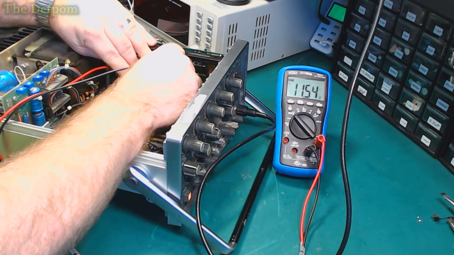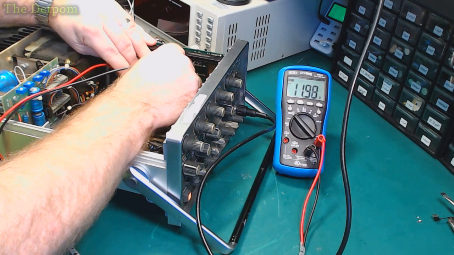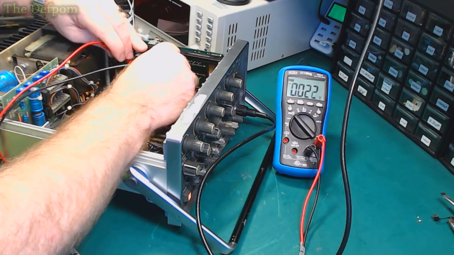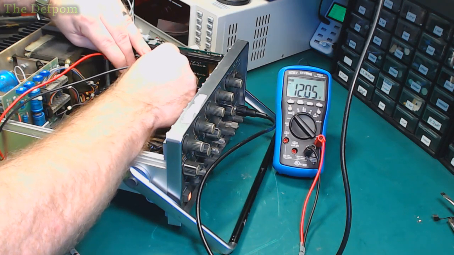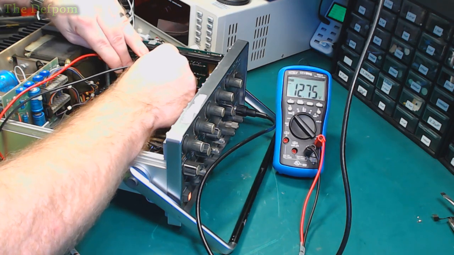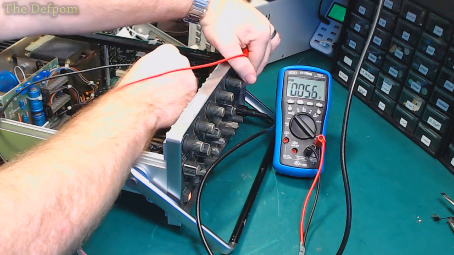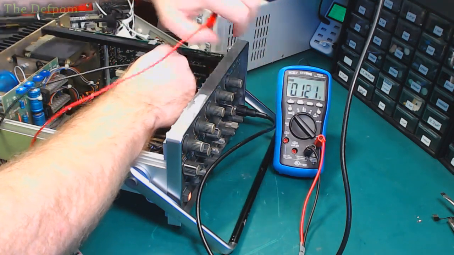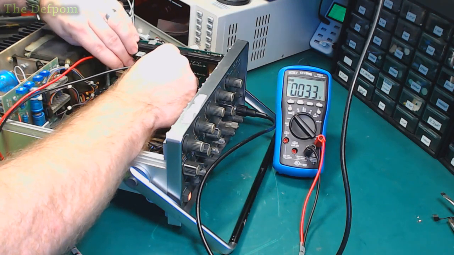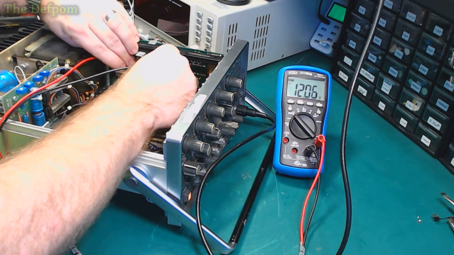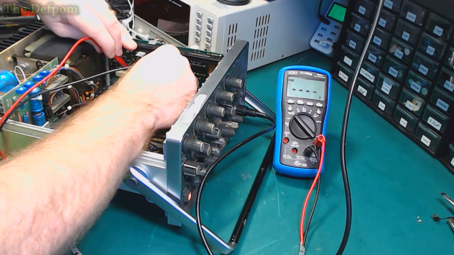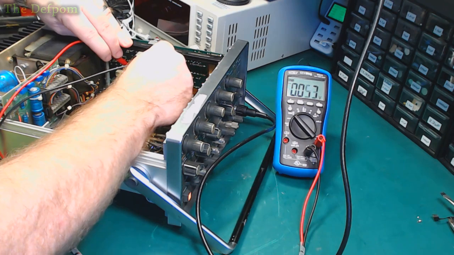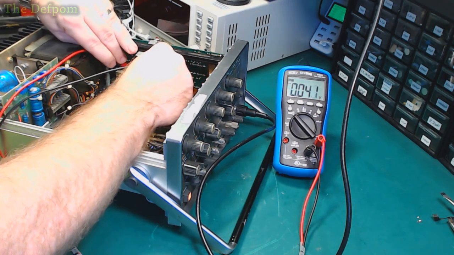But those are looking kind of normal, I suppose. Check the next one over. 12, 12, 12. Let's put it down. Also looking normal. There's nothing that stands out as being bad.